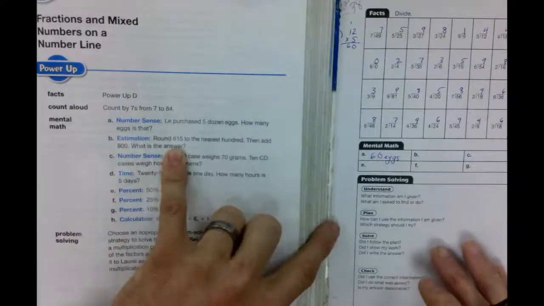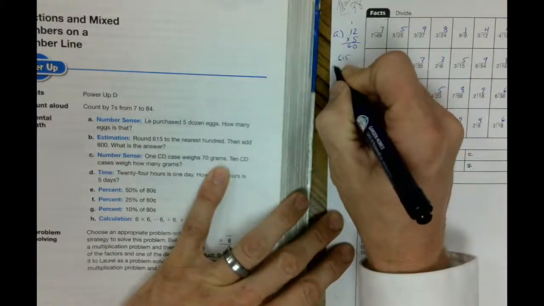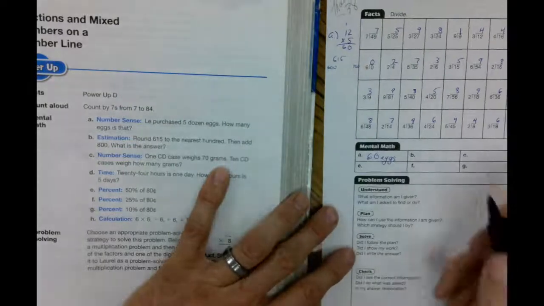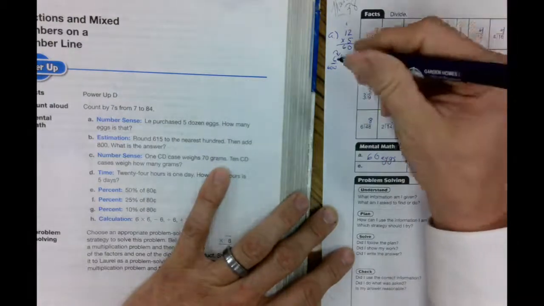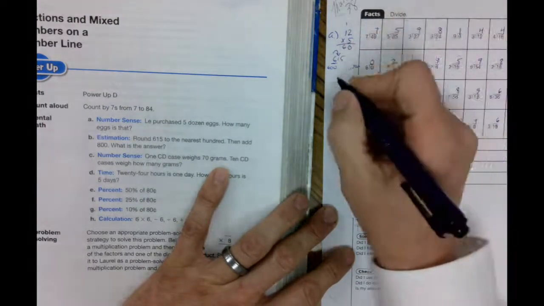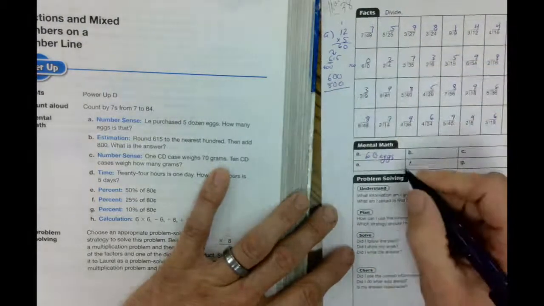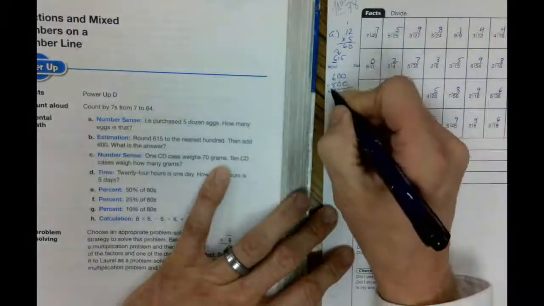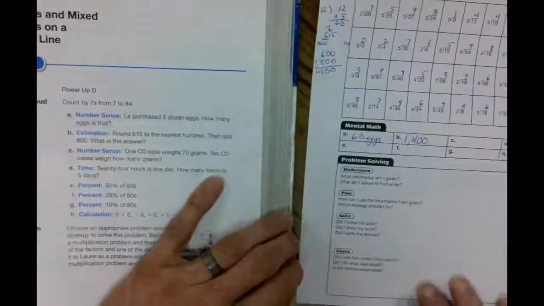B. It says round 615 to the nearest hundred, then add 800. 615, is that closer to 600? Should we stay? Or is it closer to 700? Should we go up? Underline the 6. Look at the 1. 1 through 4, I don't go up. So I'm going to stay at 600. Now I'm going to add 800. Zeros and zeros and zeros. And 6 plus 8 is 14. 1,400.